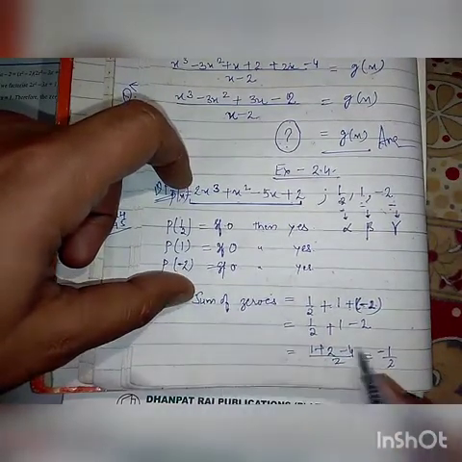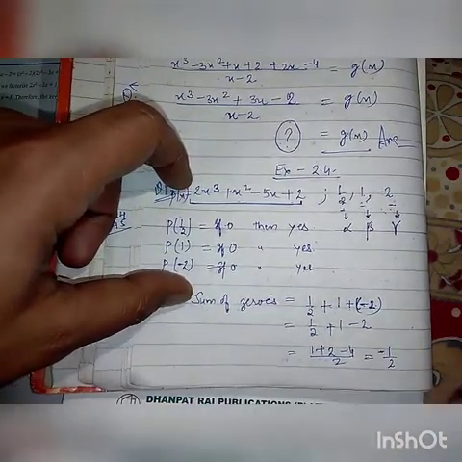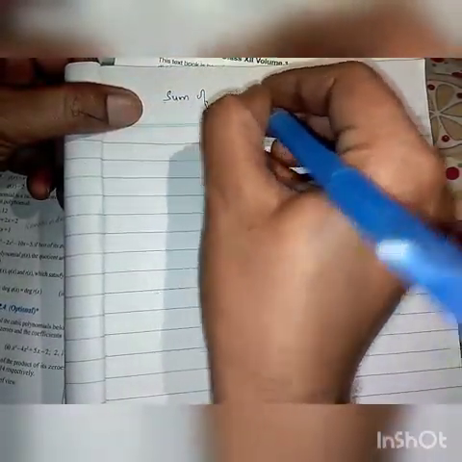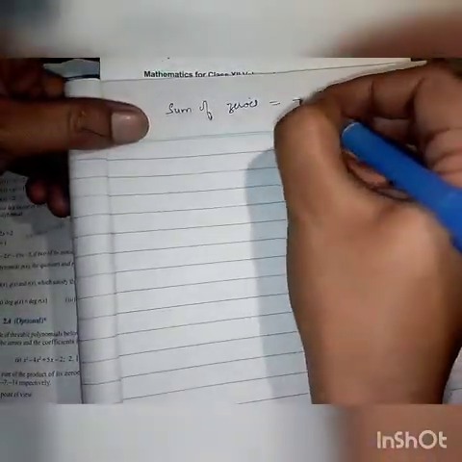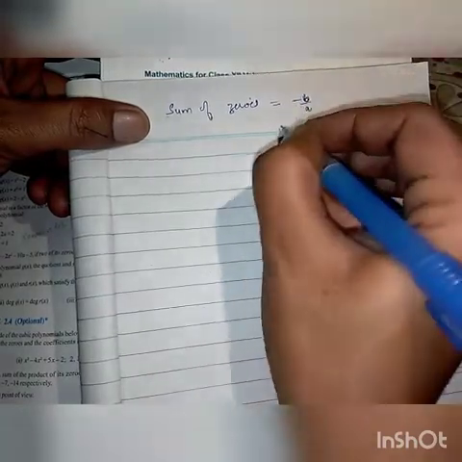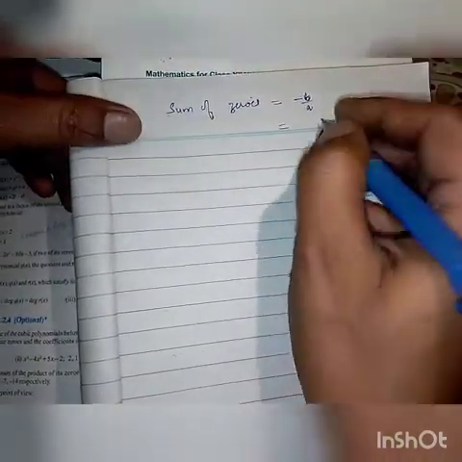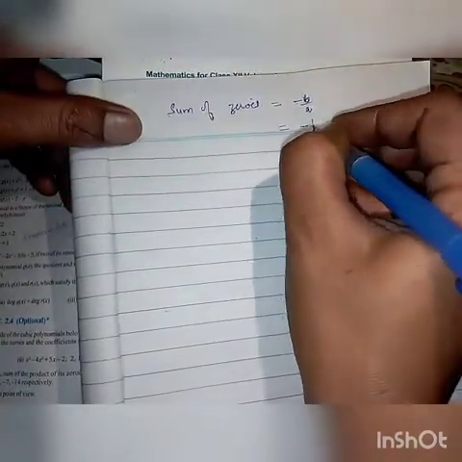Now with the formula for the sum of zeros, like there we had the formula minus b upon a. Here also the formula is minus b upon a. So now what is the value of b over here? That is 1. And what is the value of a here? That is 2.